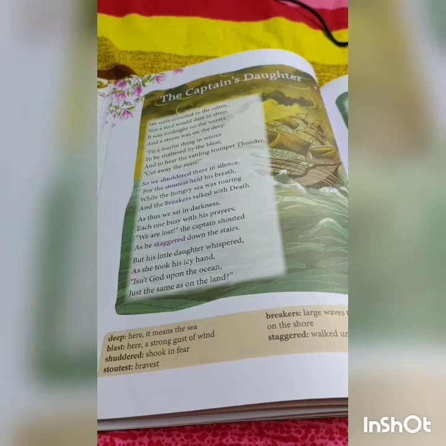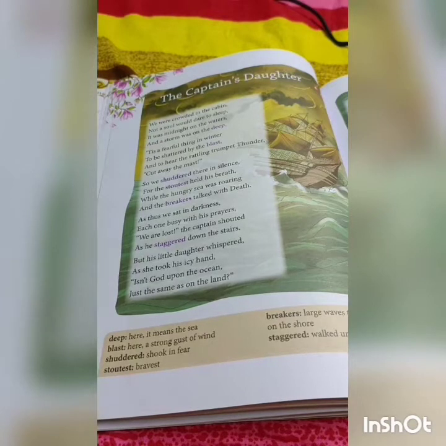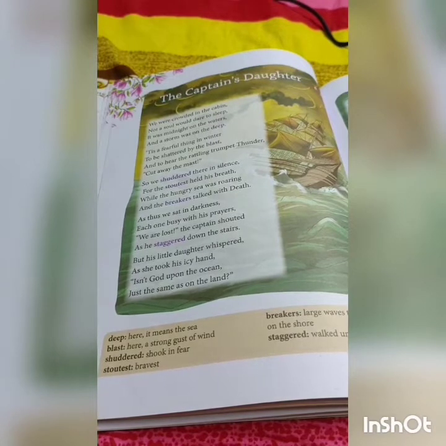So, we will continue with our English literature class. You must be knowing that we have already finished one chapter, Kabuliwala, and so we will start another chapter from the syllabus.